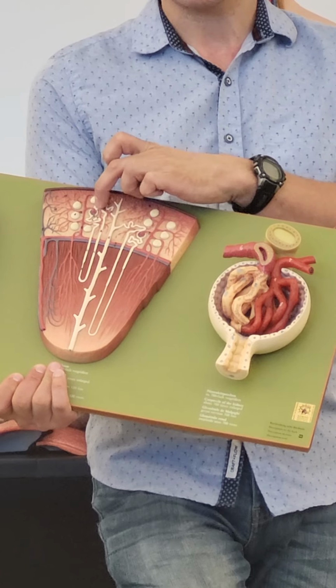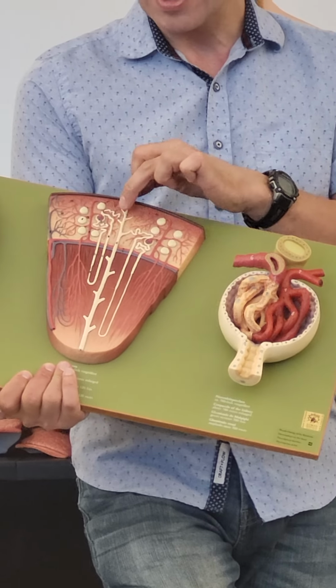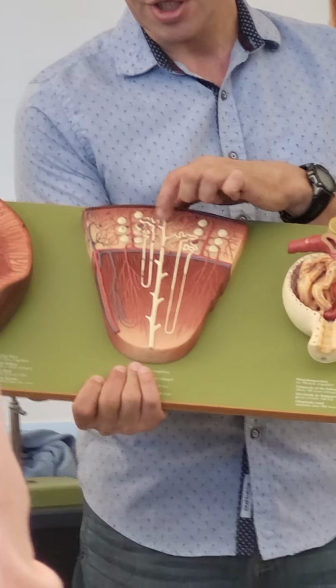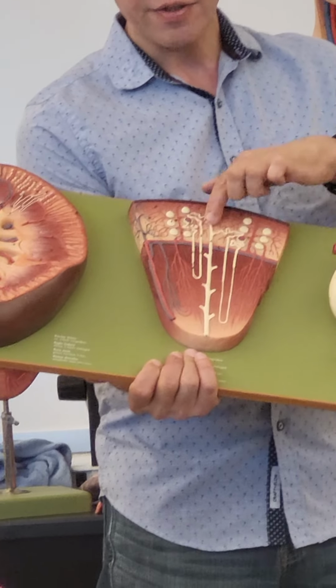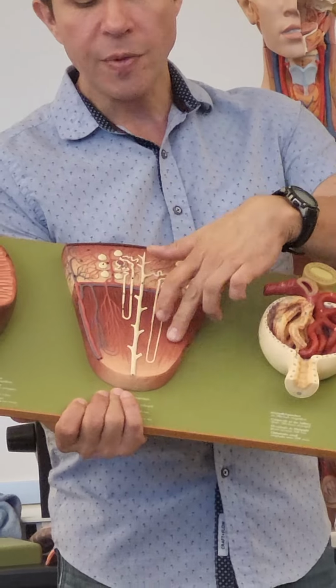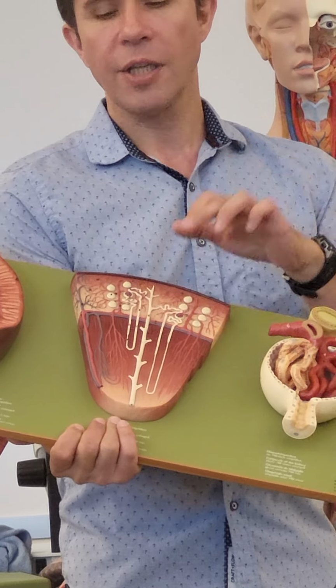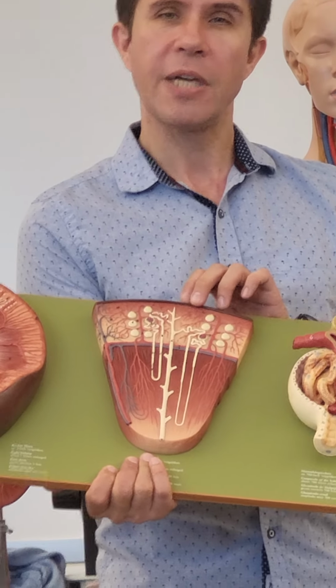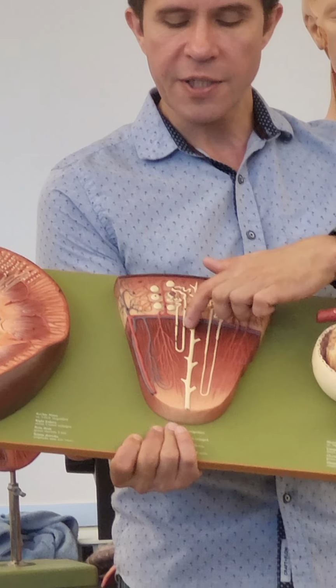Then you have distal convoluted tubule, DCT. And from here, the filtrate becomes more or less urine. It goes to the collecting duct, and this is the collecting duct. There are multiple collecting ducts here, but a collecting duct is not part of one nephron. It's shared by several nephrons. You can see these connections.